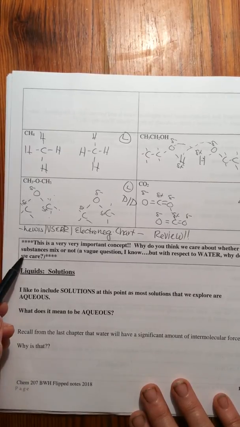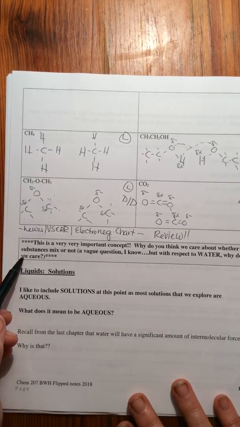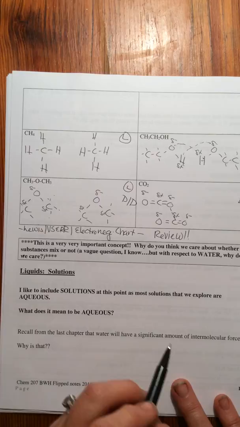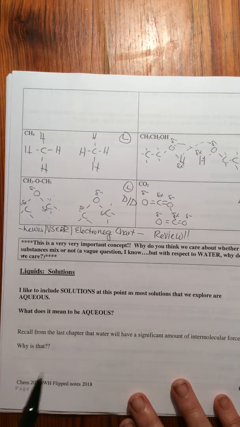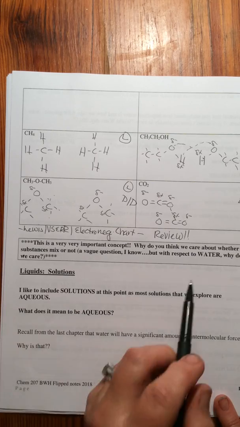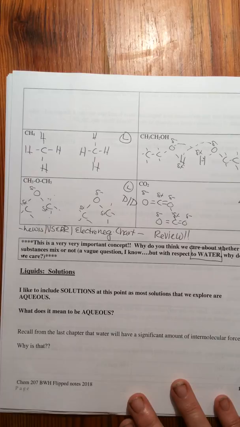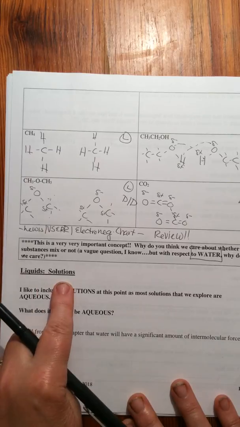Okay? Now I will end this segment by saying this is really, really, really important. Okay? So the reason that this is important is that in order for something to be alive, it really has to be able to mix with water. Okay? And so in order to mix with water, we're going to begin our next segment on solutions.